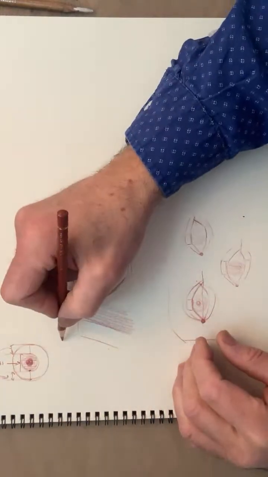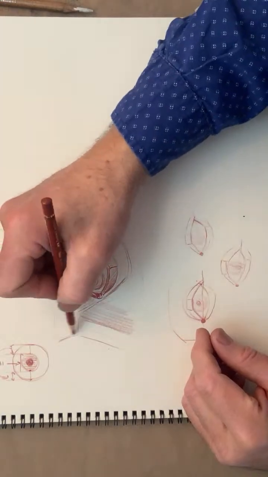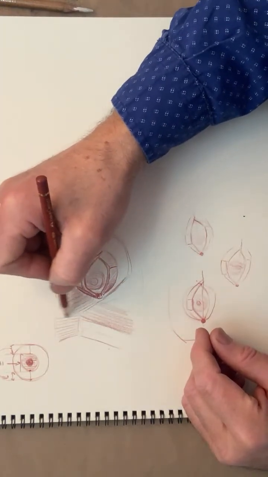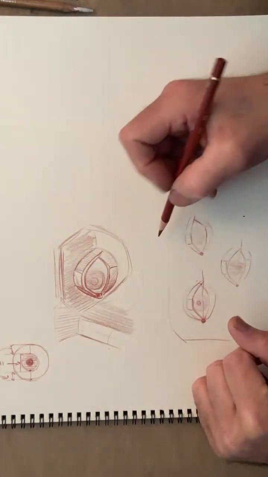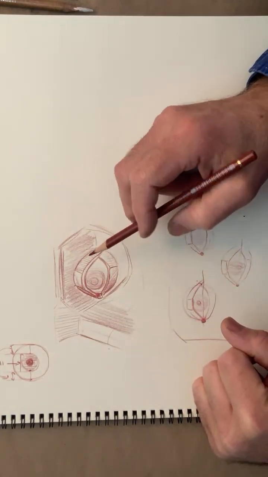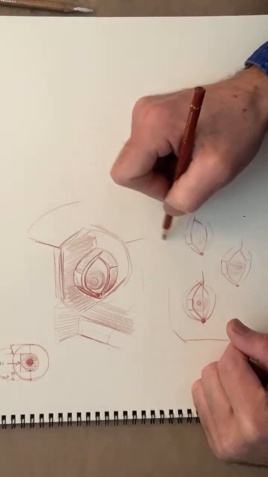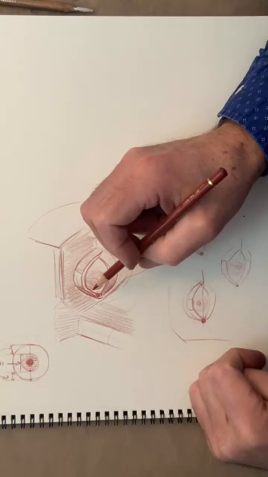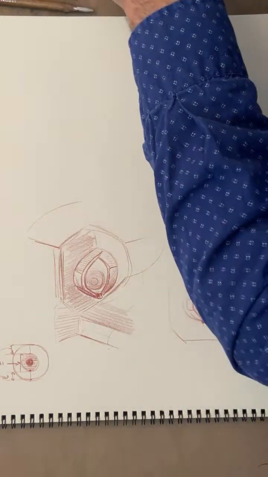If the light comes from above, this plane tends to be directed away from the light. And now the nose goes out toward the light again. So if this is the side plane, this is the zygomatic.